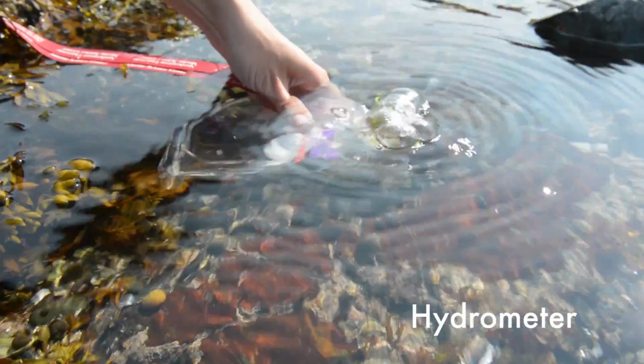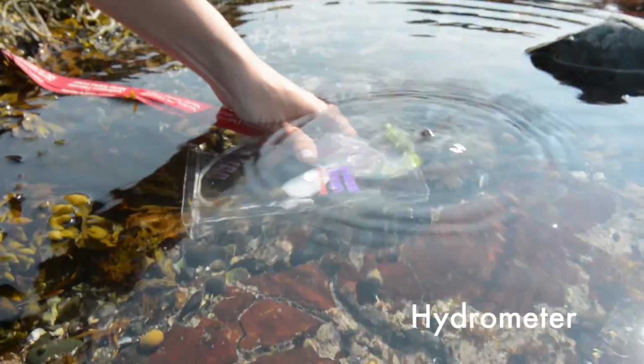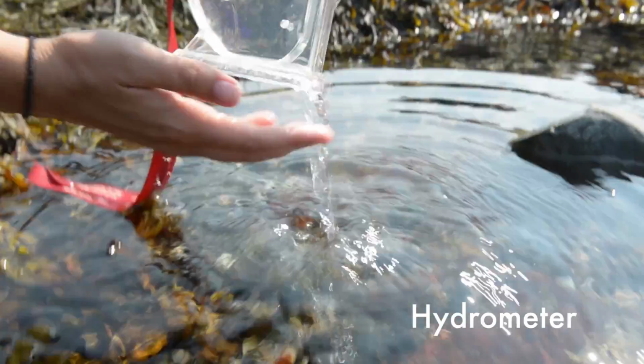There are a couple of different instruments that we can use to measure salinity. One is a hydrometer, which measures the density of liquids. It can be filled with water, and the arm on the device measures salinity on a scale. The parts per thousand are on the outside ring of the device.